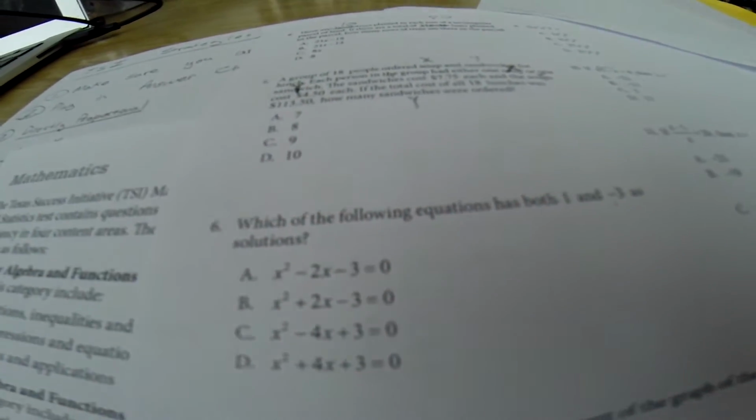But we did see that in question 6. In question 6, it says which of the following equations has both 1 and negative 1 as solutions. We said, hey, look, you can take 1, and I said 1 and negative 3 as solutions. You can take 1 and plug it in for x. So I'd replace this x with 1, I replace this x with 1, solve through, see if it gives me 0. And then if it works again with negative 3, then that's going to be the answer.